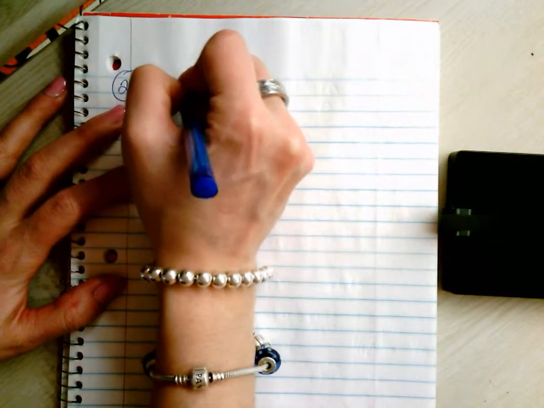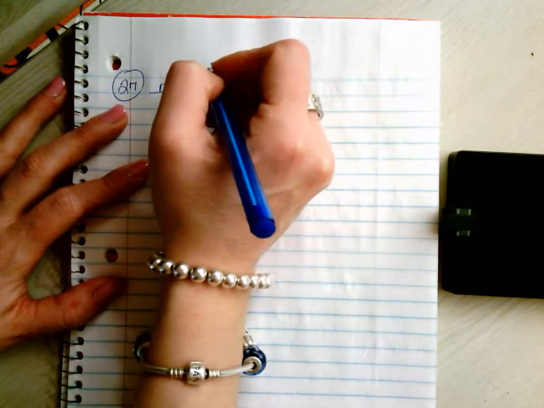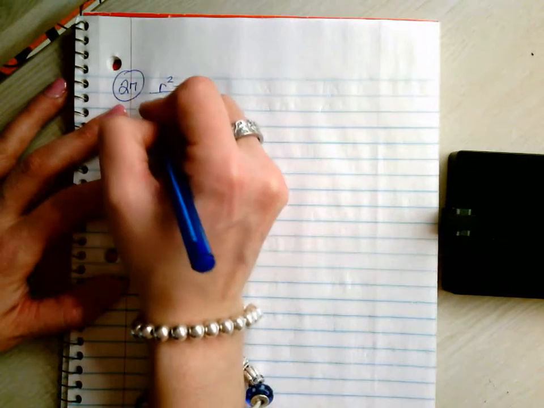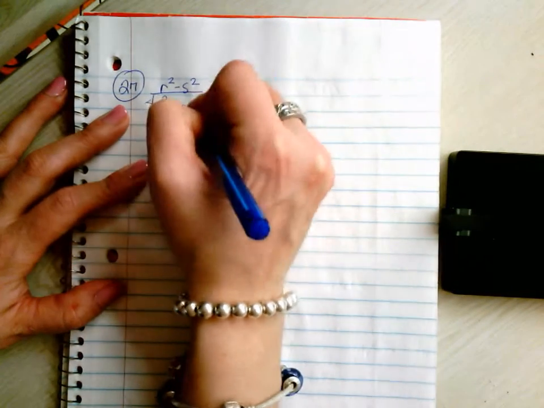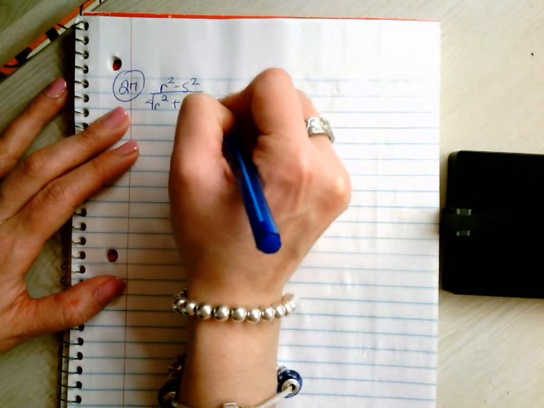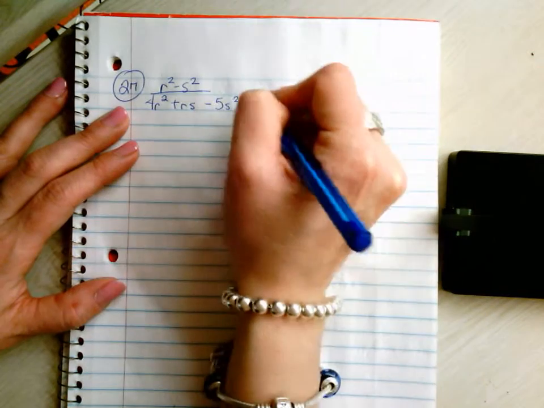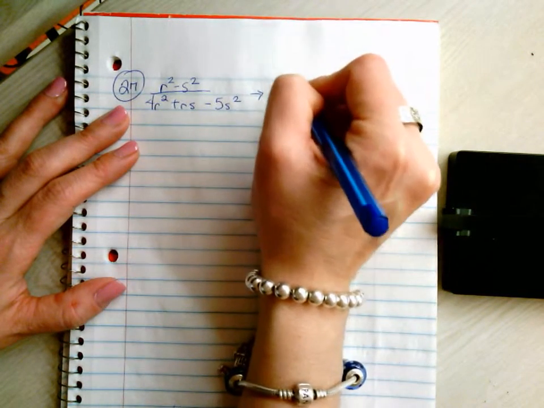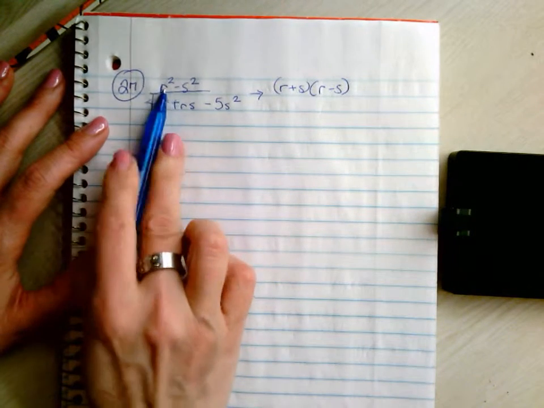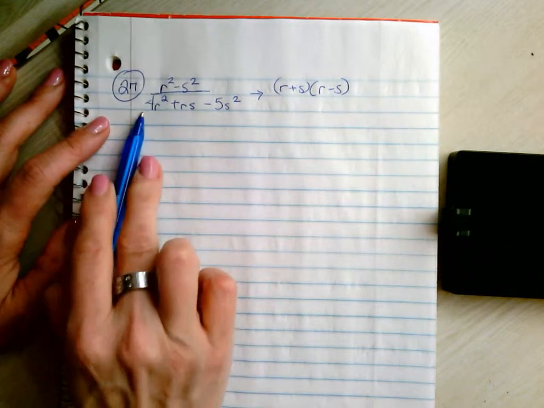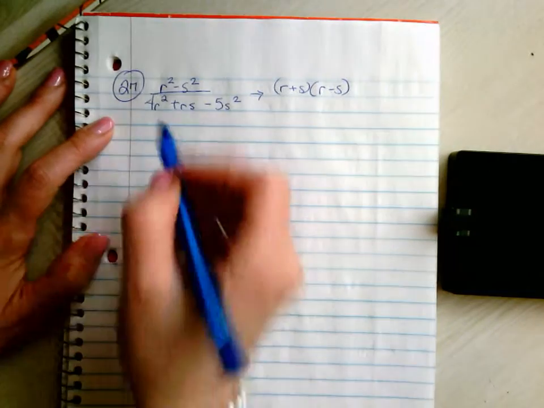27. Here we go. R squared minus S squared over, big one, 4R squared plus RS minus 5S squared. Now I already know the top is R plus S, R minus S, the difference of two perfect squares. But the bottom, the bottom.